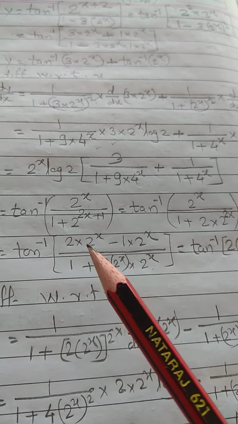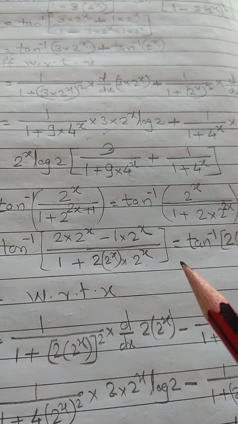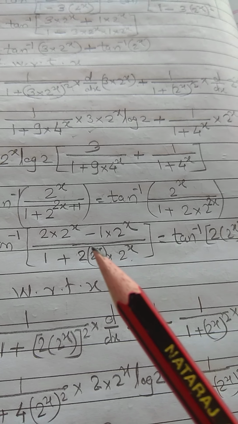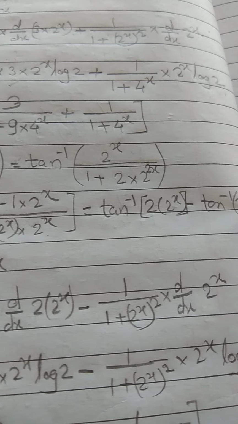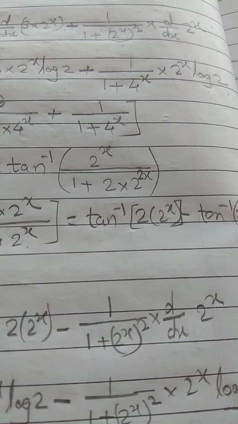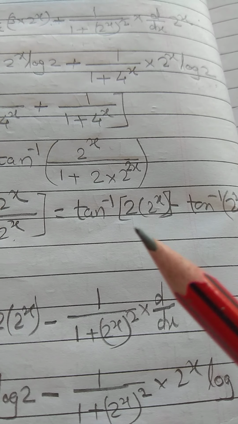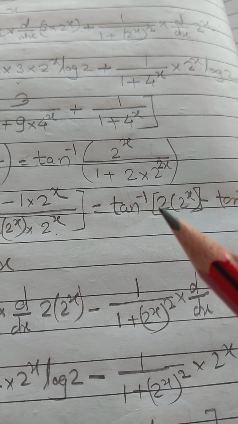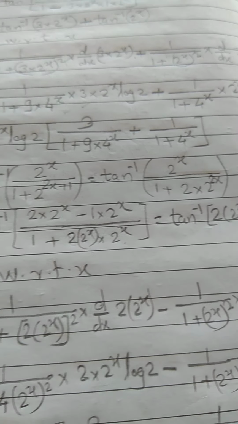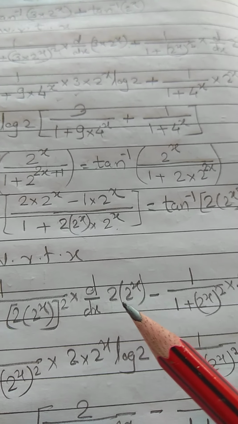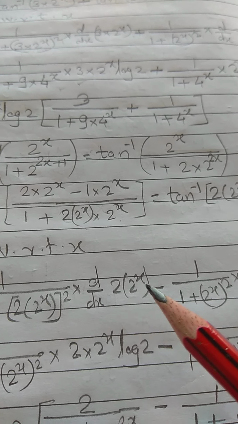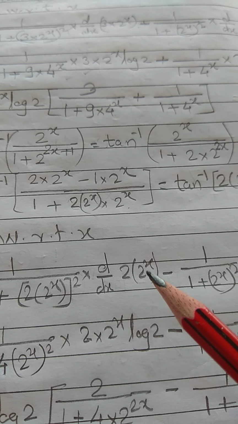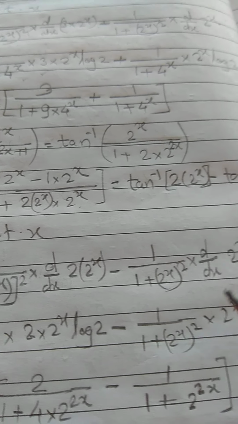This is of the type tan inverse of a minus b upon 1 plus ab. That means tan inverse of 2 into 2 raised to x minus tan inverse of 2 raised to x. The derivative of tan inverse x is 1 upon 1 plus x square. Therefore, the derivative of tan inverse of 2 into 2 raised to x will give you 1 upon 1 plus 4 into 2 raised to x square, into the derivative of 2 into 2 raised to x, where 2 is a constant along with the variable as it is. The derivative of 2 raised to x is 2 raised to x log of 2.